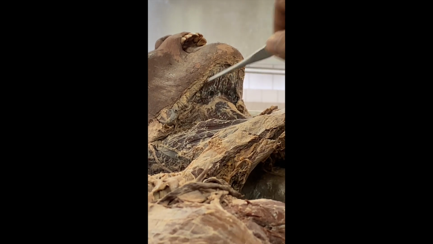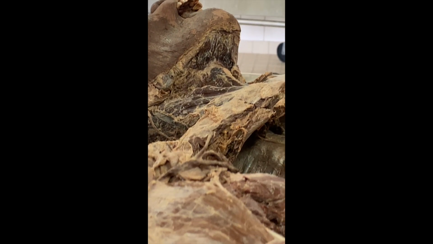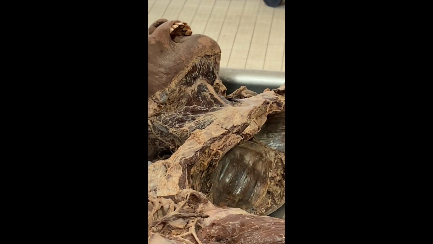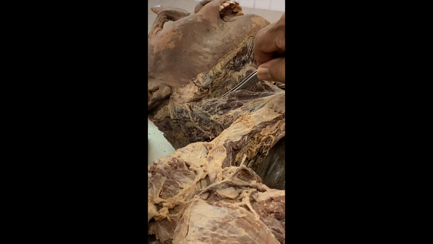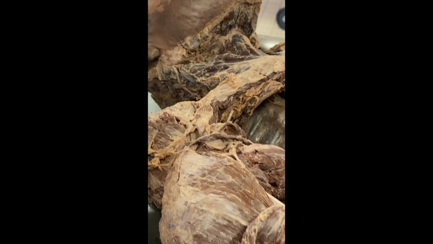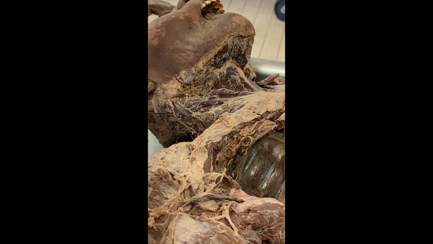This anterior belly of digastric is derived from the first arch, supplied by a branch of the mandibular nerve. It will go and join the posterior belly, which is not cleaned. The posterior belly of digastric is derived from the second arch, supplied by a branch of the facial nerve.